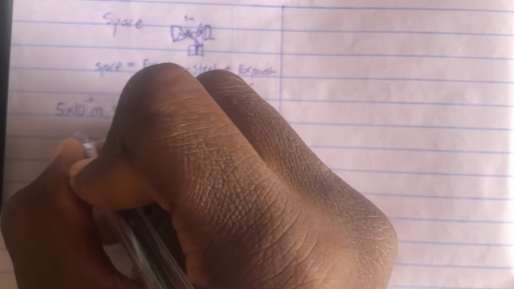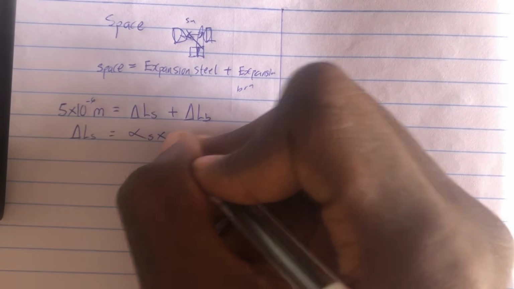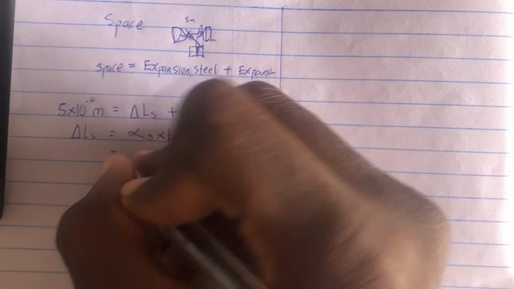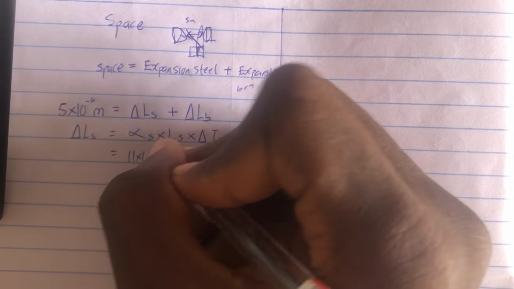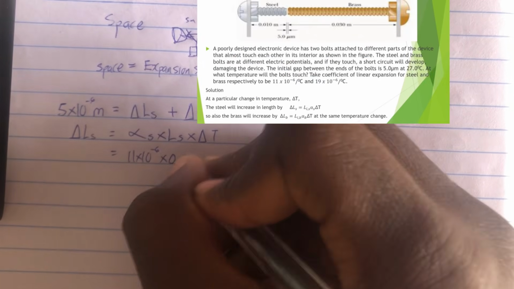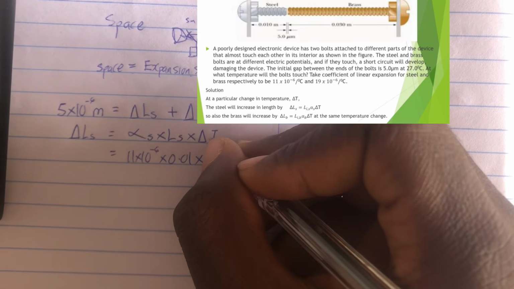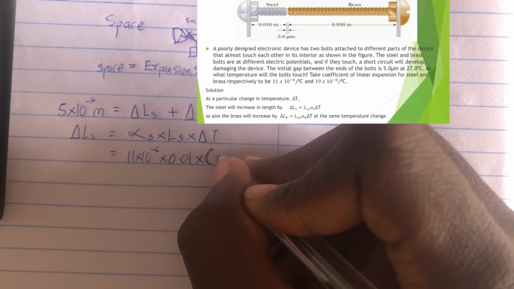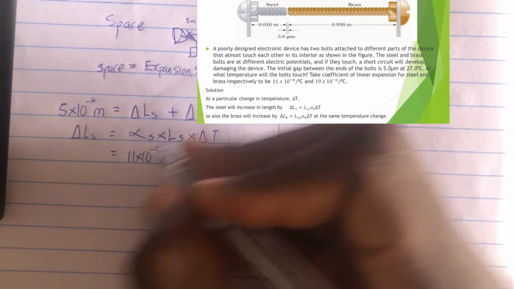So let's look for the expansion of steel. That's change in length of steel. So change in length of steel will be linear expansivity of steel times the original length of steel times the change in temperature. So for steel, the linear expansivity is 11 times 10 to the power minus 6, times the initial length, which is 0.01 meter from the diagram, and the change in temperature, we do not know that, so let's say that will be theta minus 27 degrees Celsius, right?